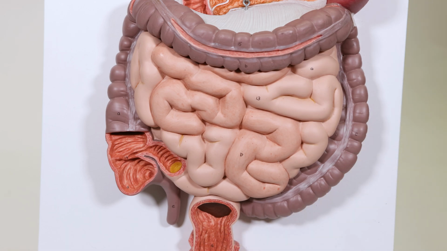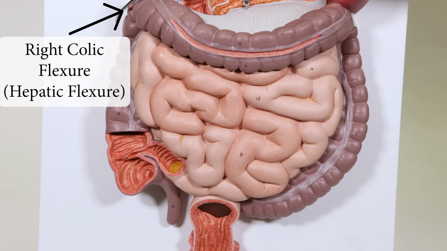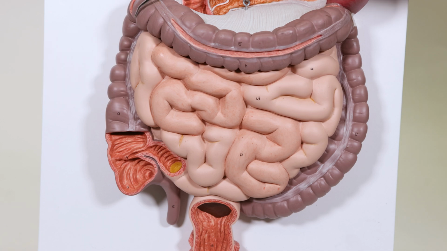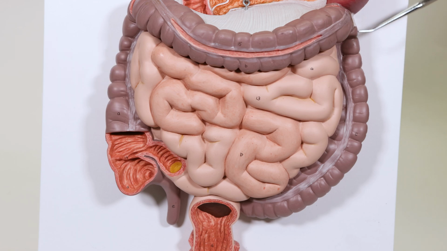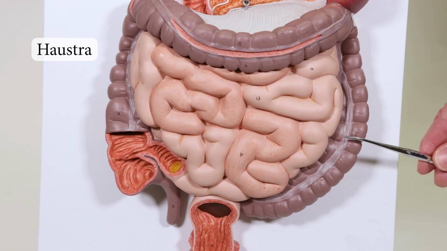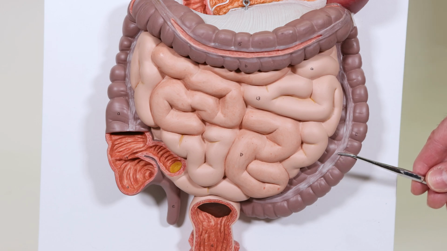Now, a few things to pick up that we skipped over at that point. This curve is the right colic flexure or the hepatic flexure, that little curve of the large intestines. This curve of the large intestines right here is the left colic flexure, or called the splenic flexure. Each individual section is called a haustra, so each one of these sections is called a haustra.